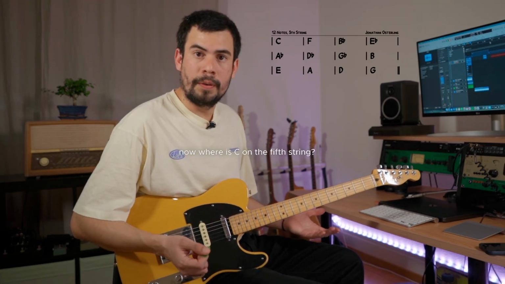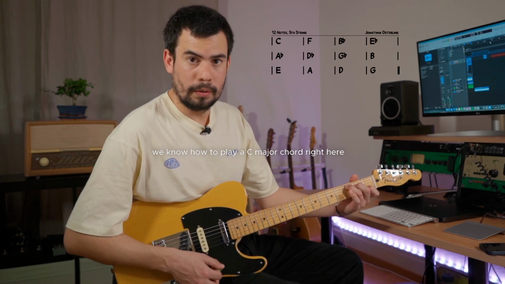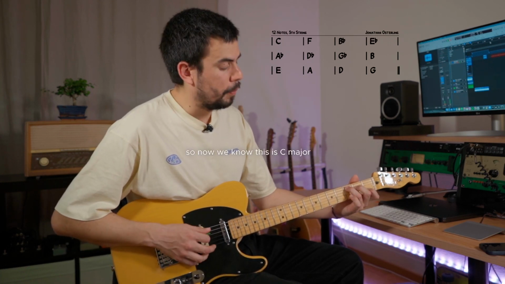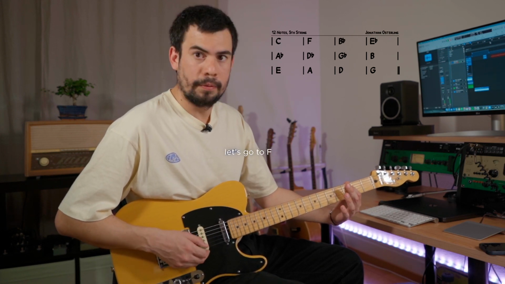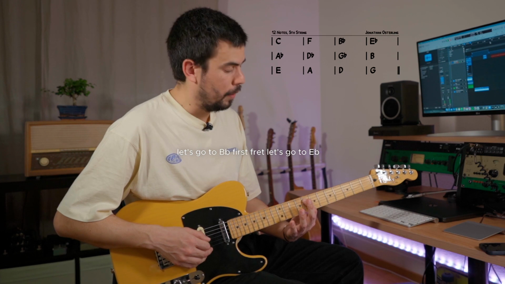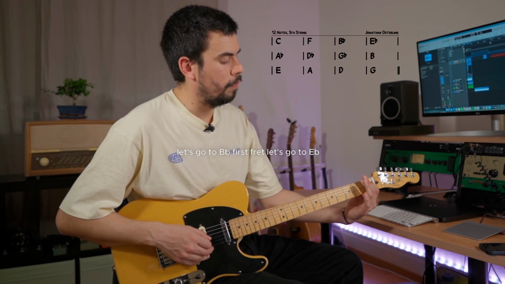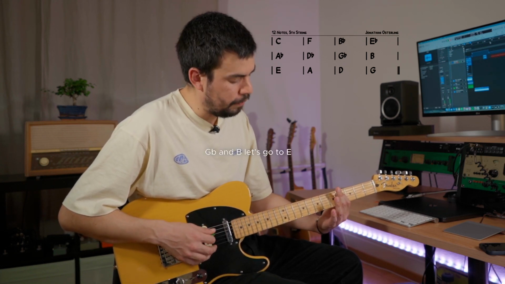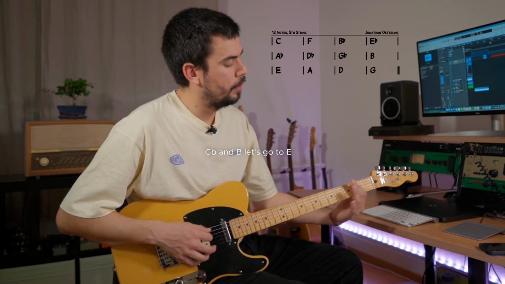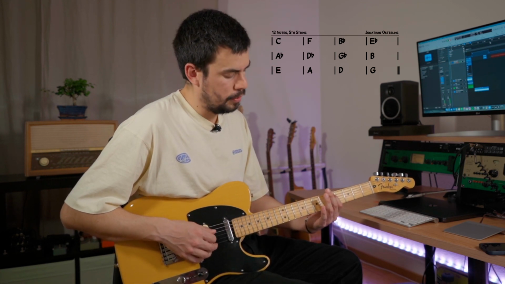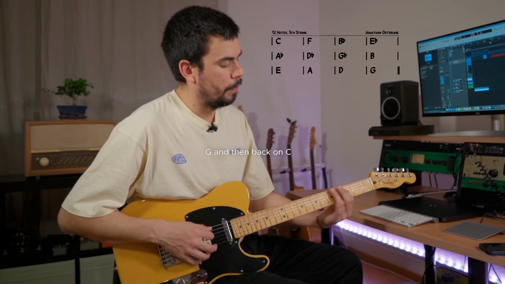Now where is C on the fifth string? We know how to play a C major chord right here. So now we know this is C major because the third fret of the fifth string is C. So now we have C. Let's go to F. Let's go to B flat, first fret. Let's go to E flat. Let's go to A flat. Let's go to D flat. G flat and B. Let's go to E. I'm gonna go to A, D, G, and I'm back on C.